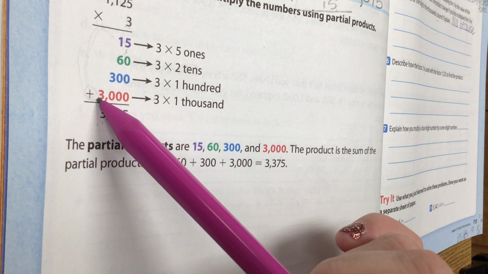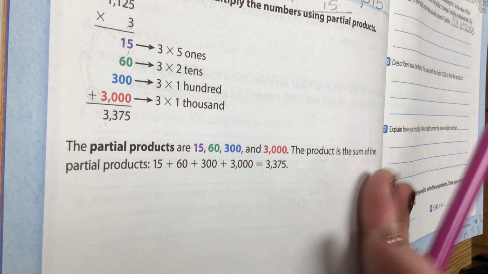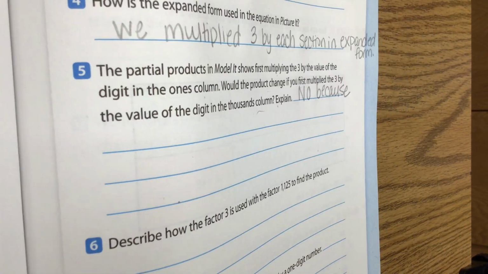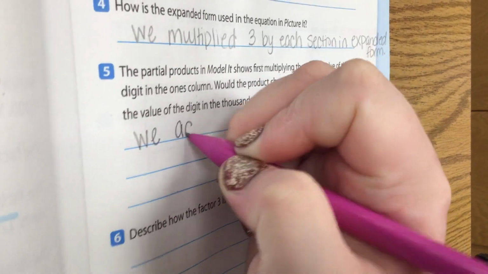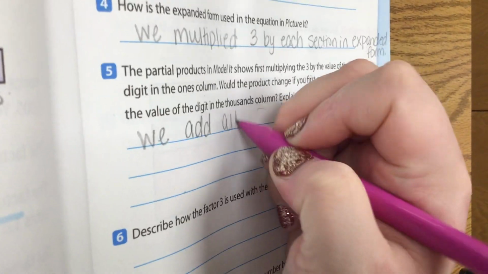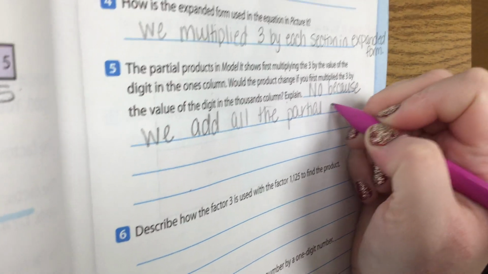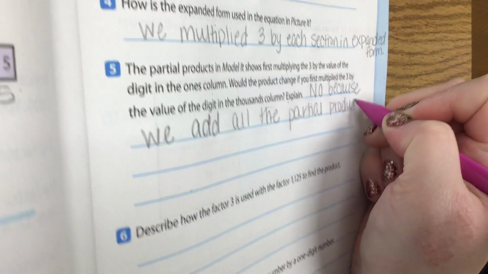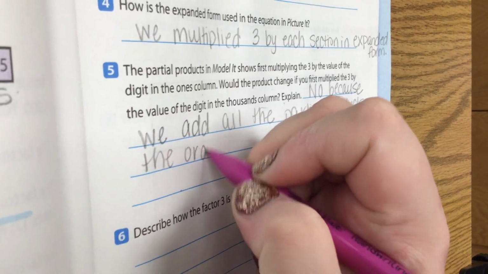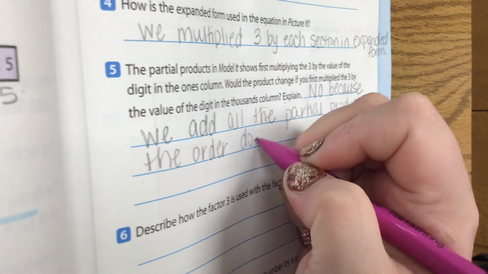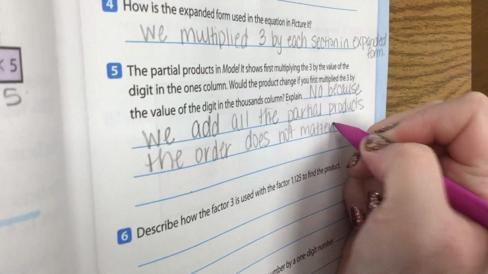And what do we know about addition? It doesn't matter the order when you're adding. Okay, so no, because we add all the partial products, the order does not matter when you add.